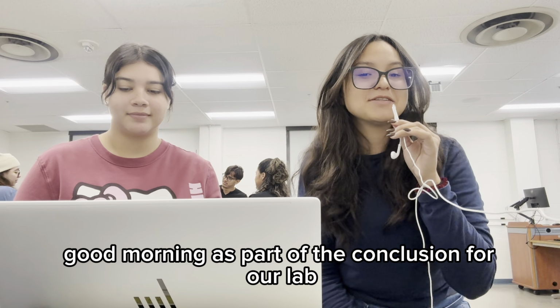My second question is, what is the learning you take from today's experiment? That we're able to calculate the coefficient of friction using different formulas and different methods and different systems.